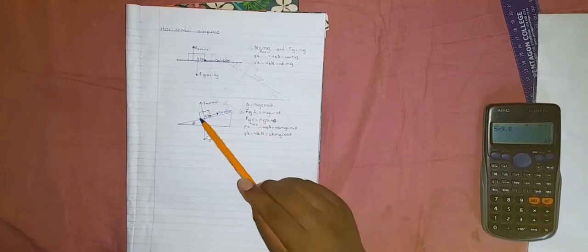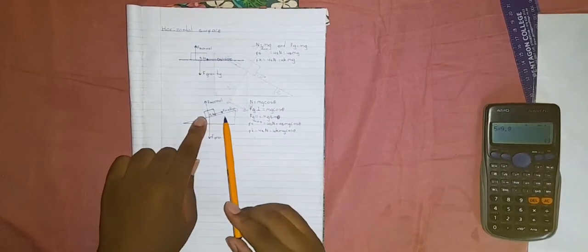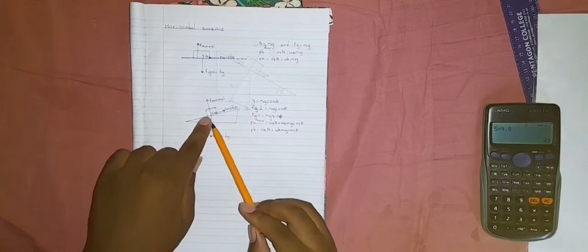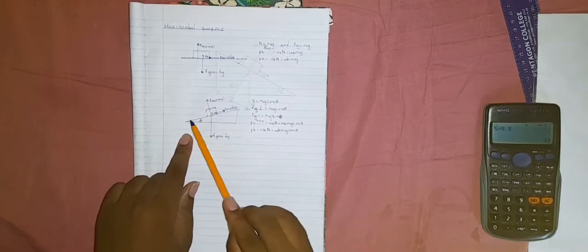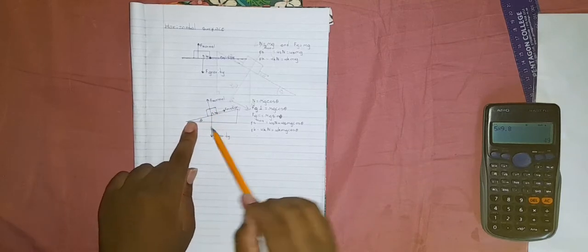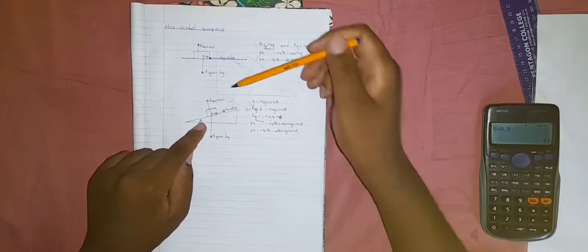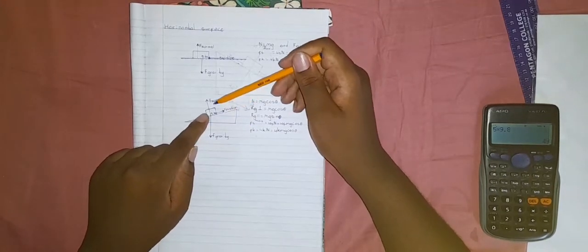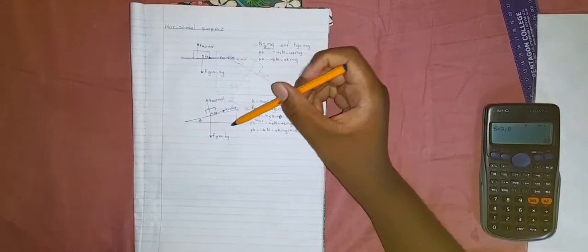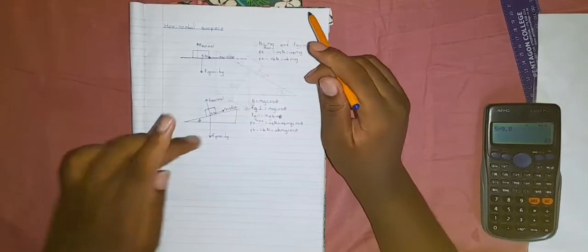And for the inclined, when a box is resting on an incline, we have a normal force on this surface here, a normal force which pushes this object a little bit upwards, and we have Fg here, and we say that the normal force acts perpendicular to the surface. So your normal force cannot be like this, it cannot be straight like this. So 90 degrees to the surface.